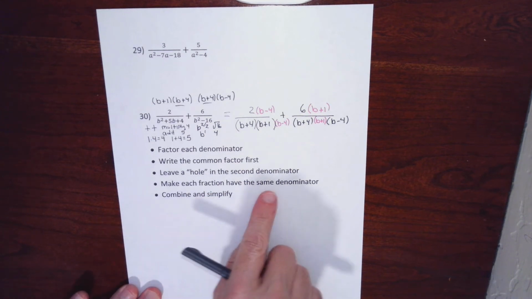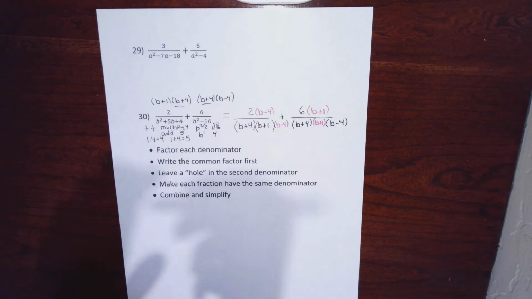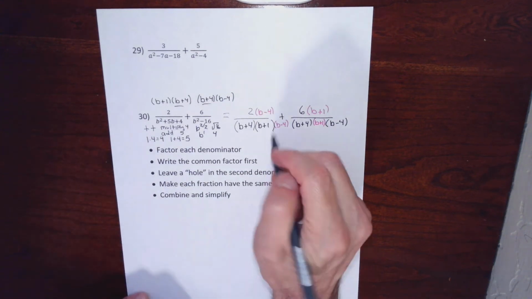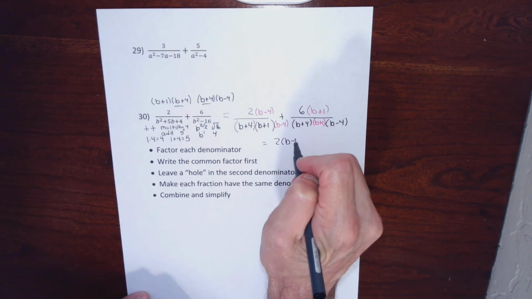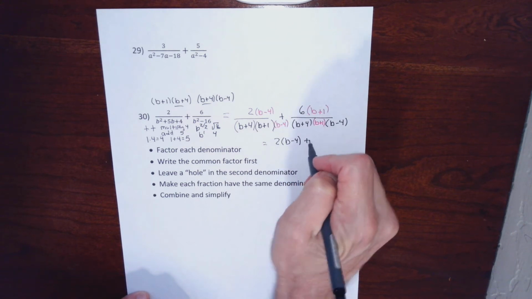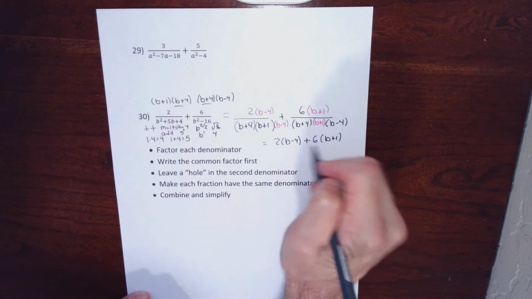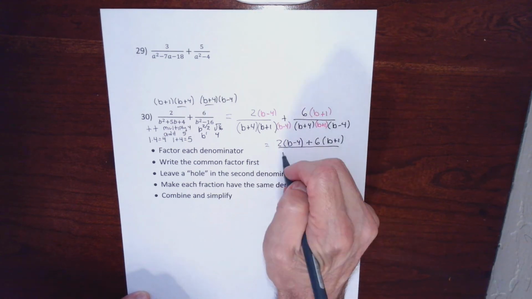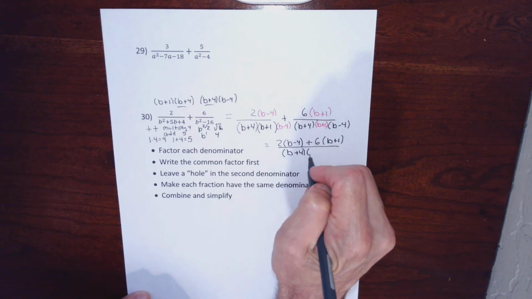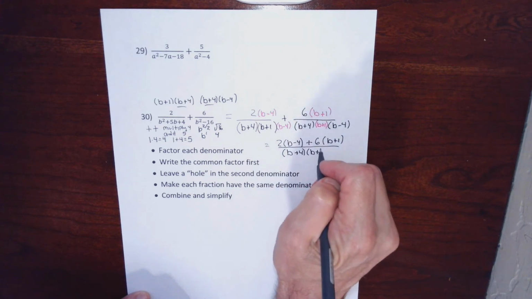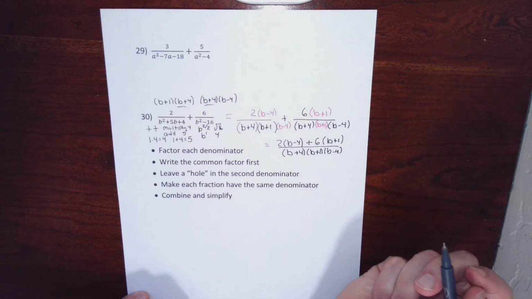So now I made each fraction have the same denominator. I'm going to combine and simplify. I can make the two fractions into one now. This is going to be 2 times b minus 4 plus 6 times b plus 1 over the common denominator of b plus 4, b plus 1, and b minus 4. I just need to simplify the numerator.